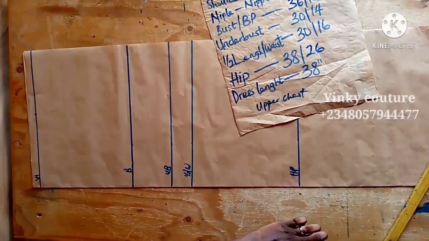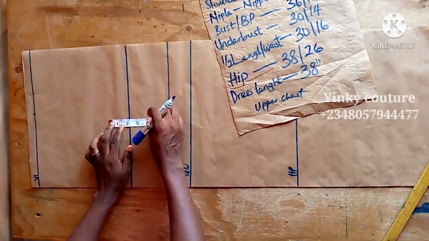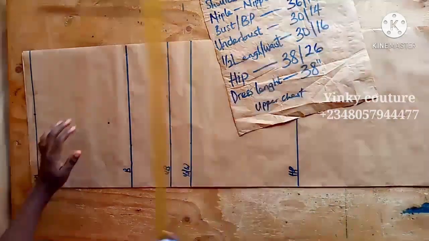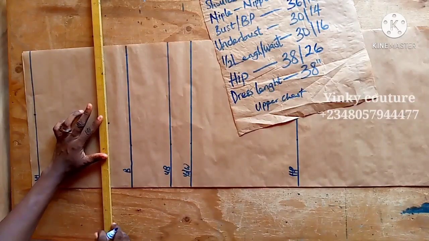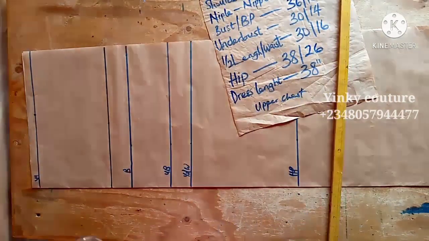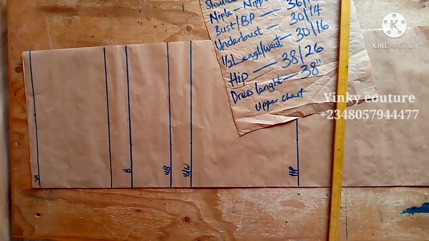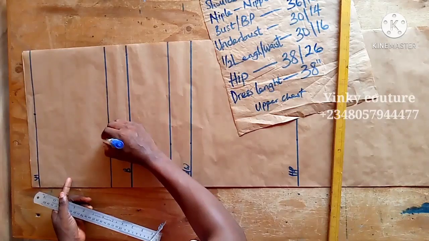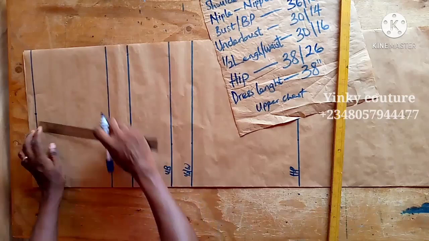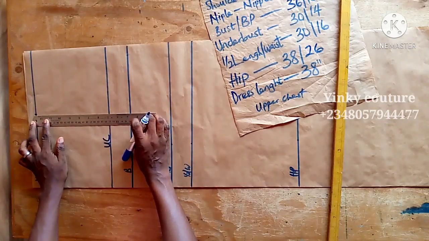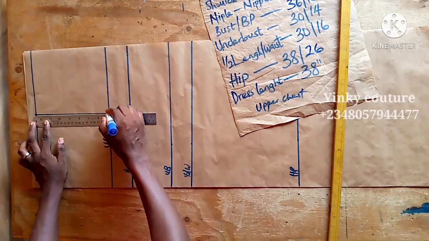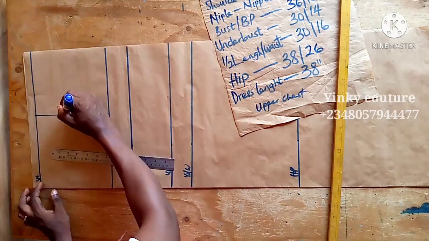After that, the next thing to do is to get our upper chest, and the upper chest measurement is placing your tape measure 2 inches from the bust line. So 2 inches away from the bust line, indicate it with a straight line also, and this will serve as the upper chest. Just the way you take the measurement for your basic bodice. If you haven't watched my video on the basic bodice, I advise you to do that in order to understand this more. The next thing to do is to connect the shoulder line to the upper chest to get my armhole length. So this is the armhole line.